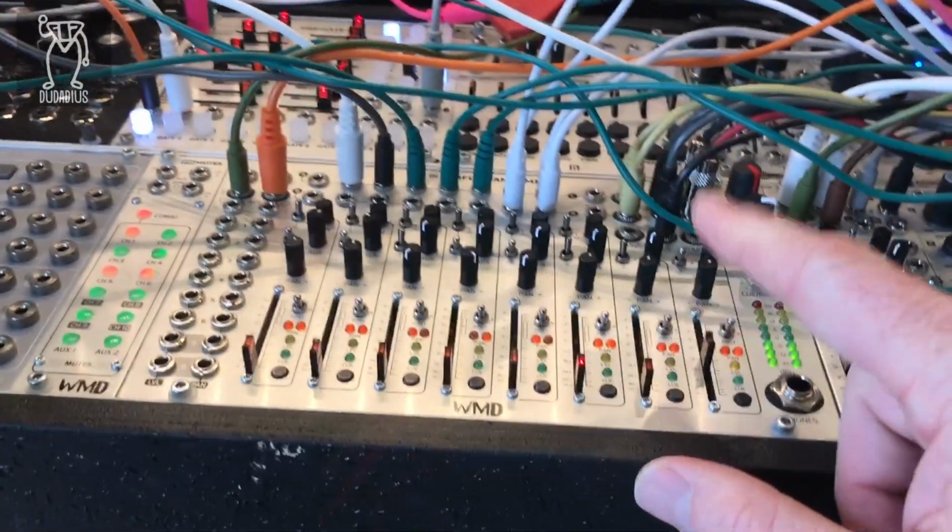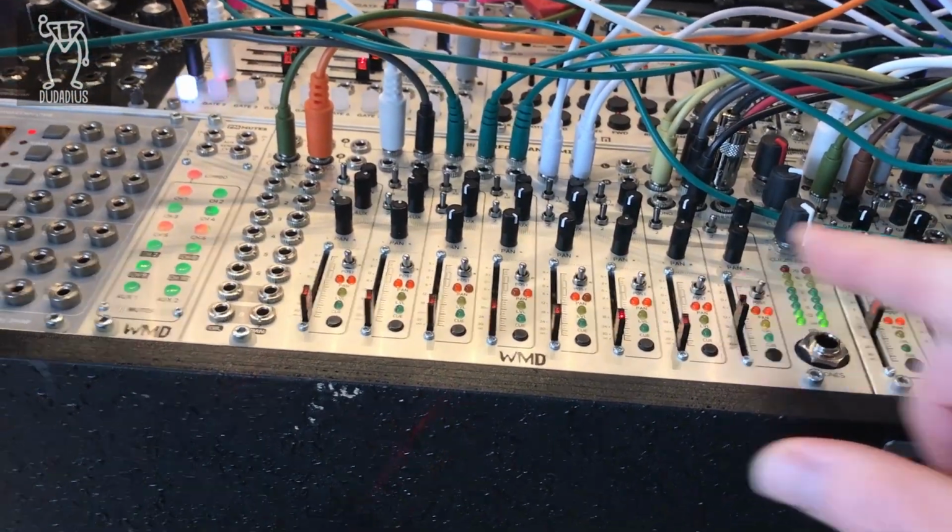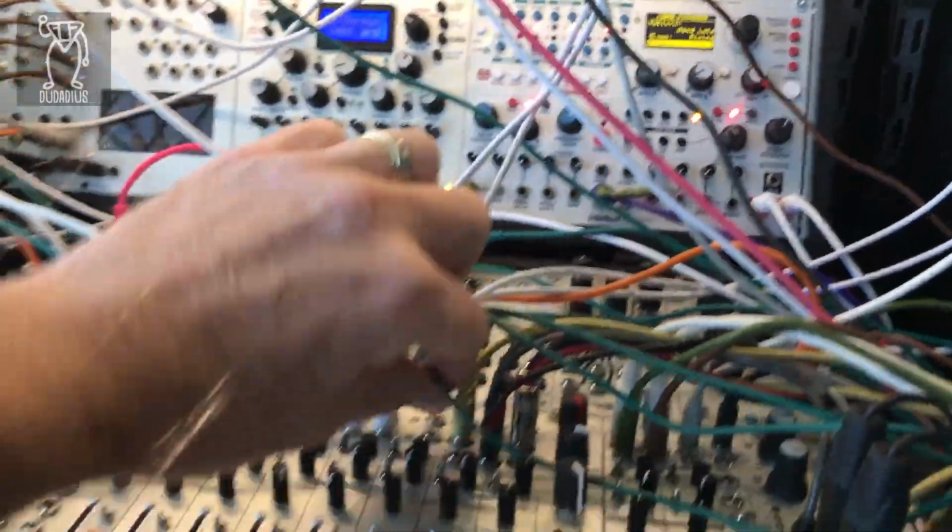Okay, so that's the drone, the pulsing drone. Let's get into the rhythm. It's going to be a long video. I better speed it up here.